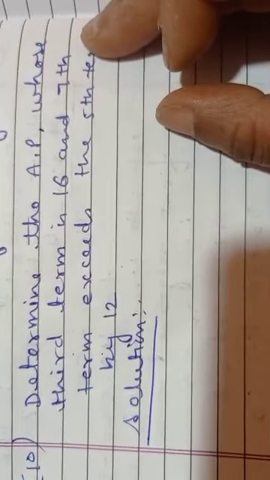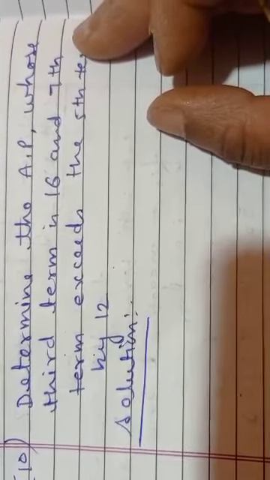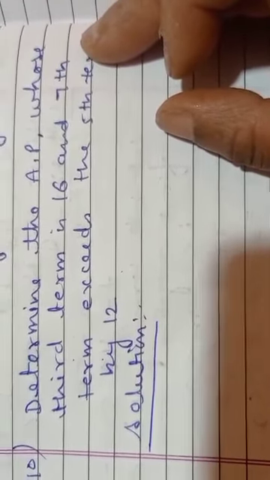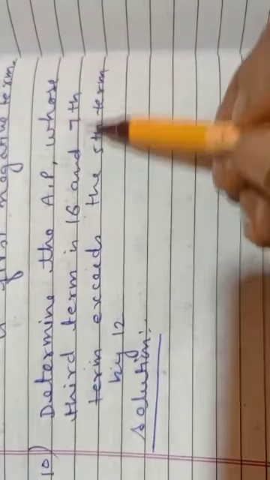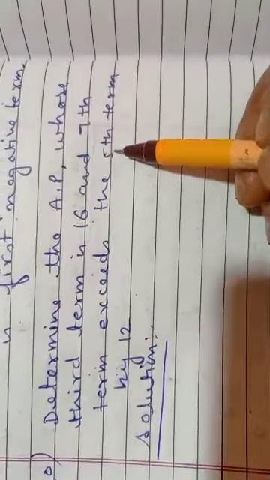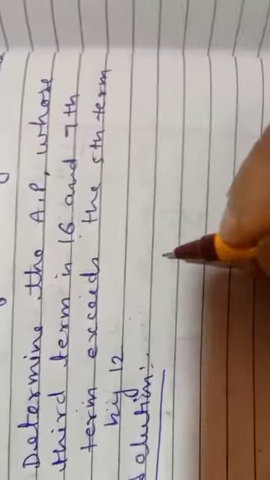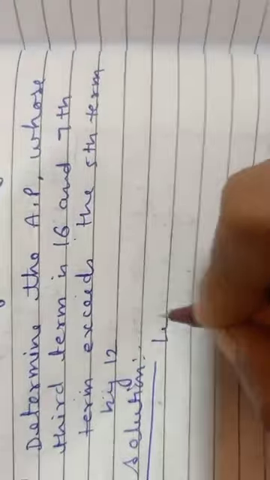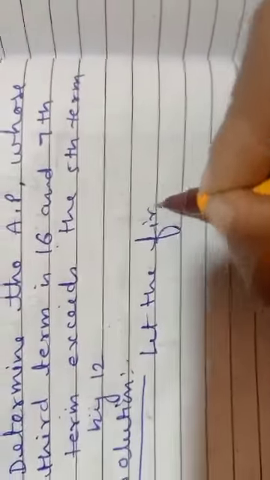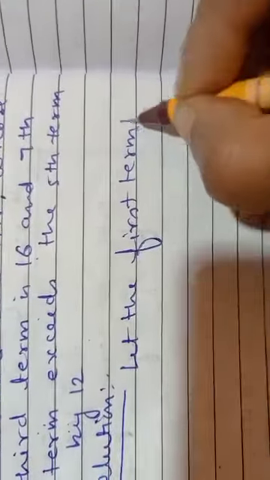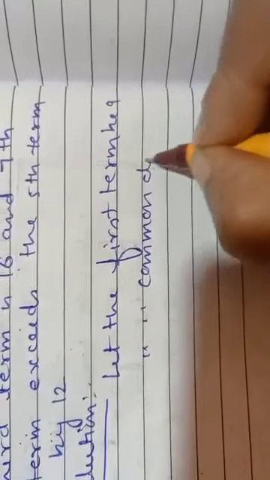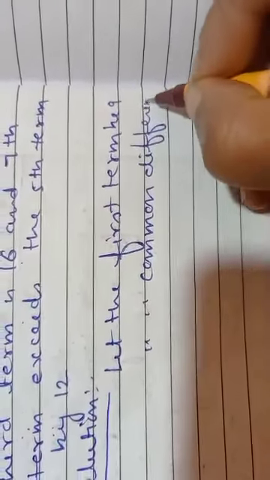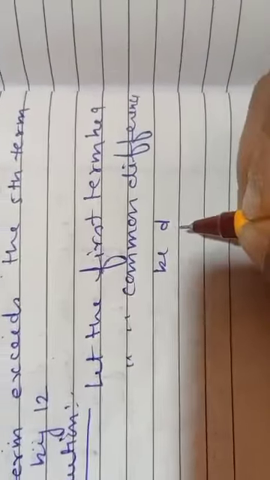Today I'm going to explain question number 10 from exercise 9.2, arithmetic and geometric progressions, and the question is: determine the AP whose third term is 16 and seventh term exceeds the fifth term by 12. In this question we have to determine the AP. Let the first term be A. Let the common difference be D.